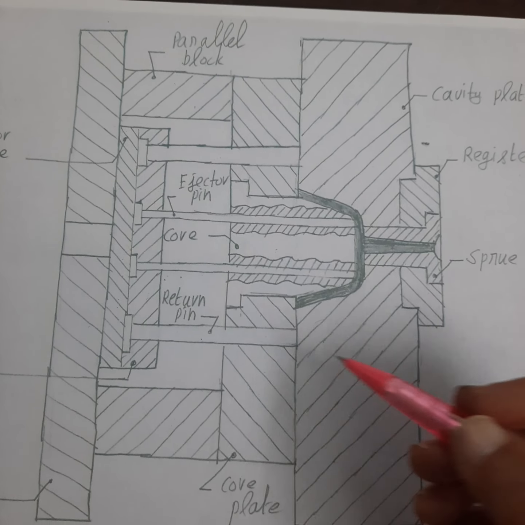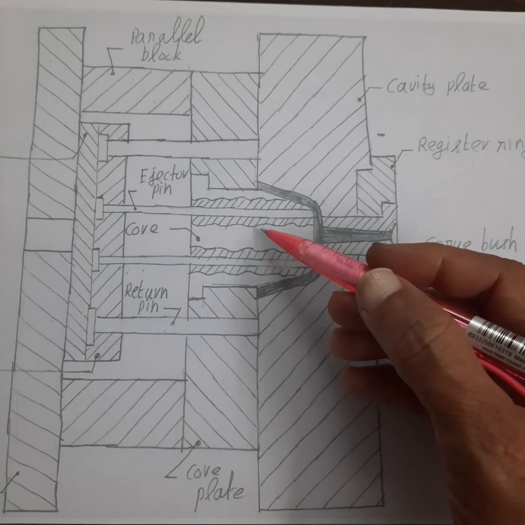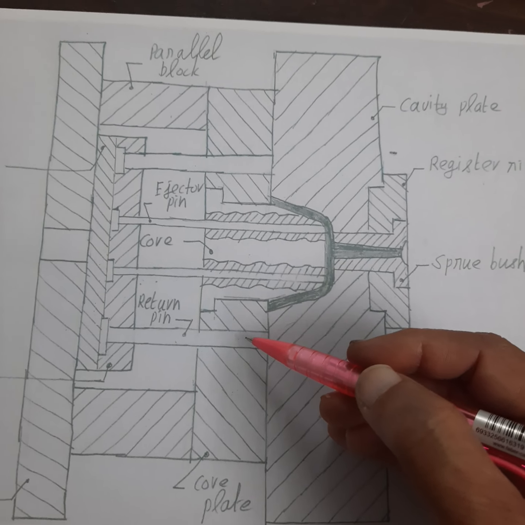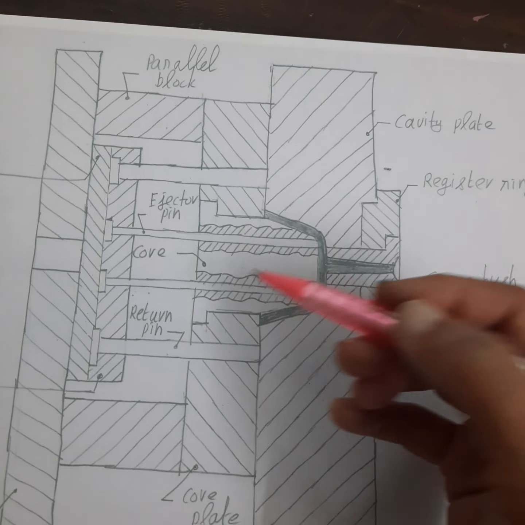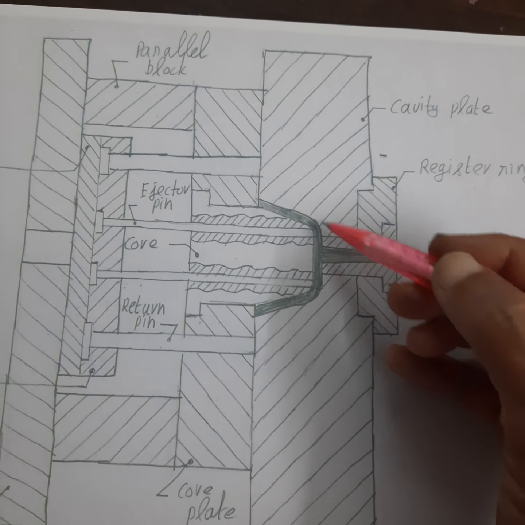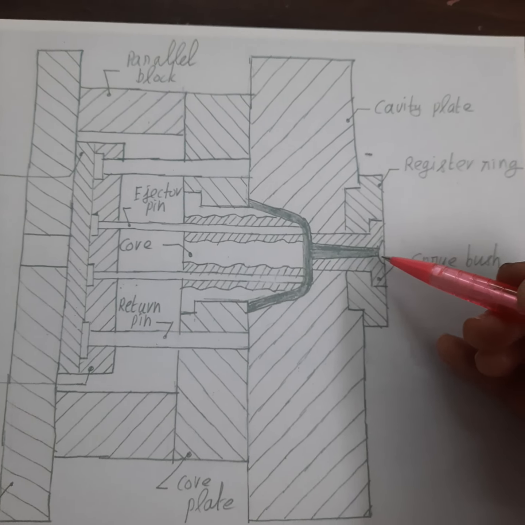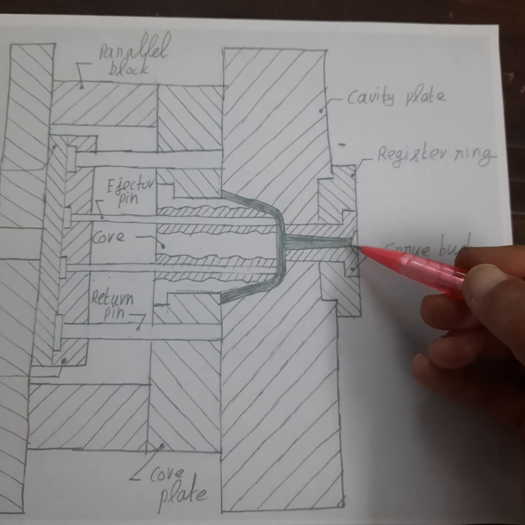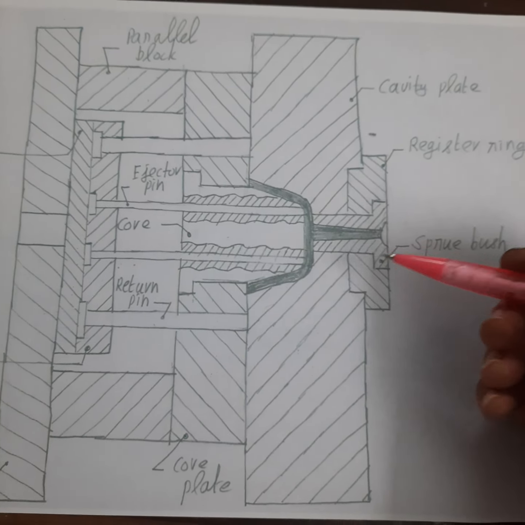So when both the halves are closed, all the 6 pins are retracted because of the force acting on the 2 return pins. Now the space is ready for injecting the molten polymer for the second cycle.